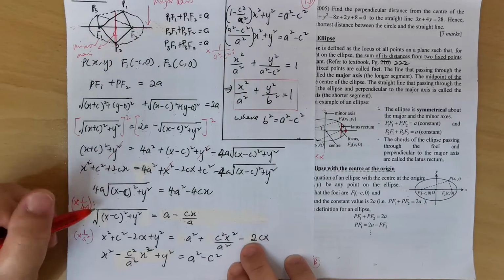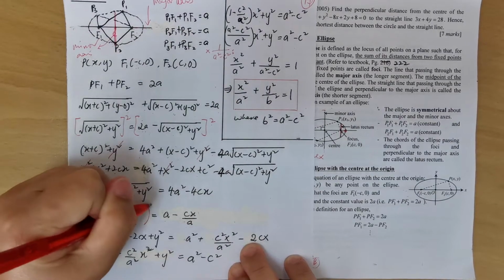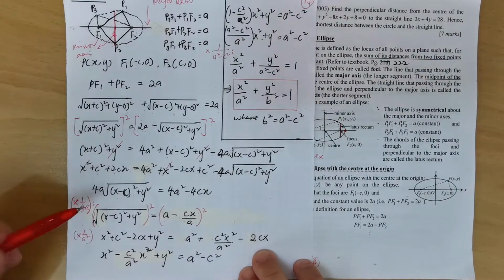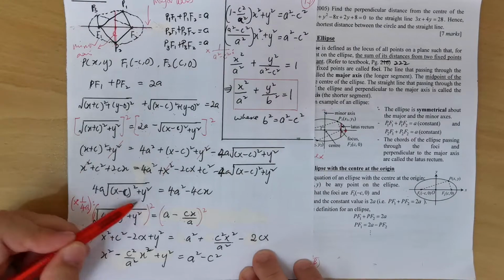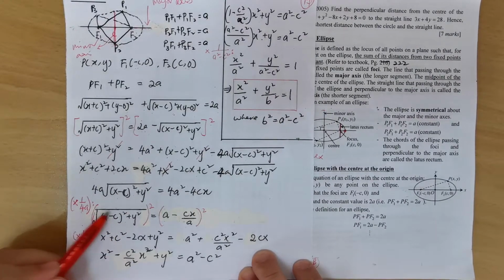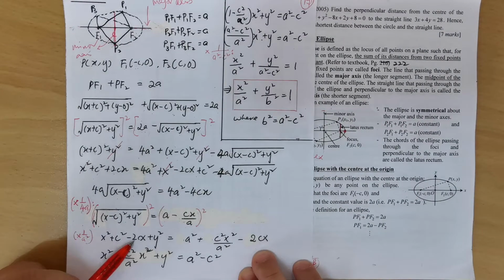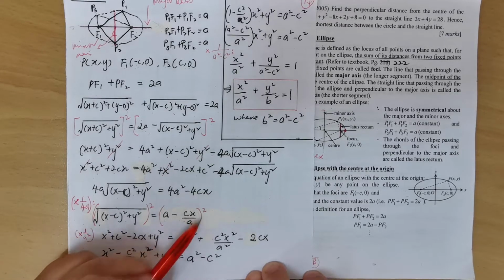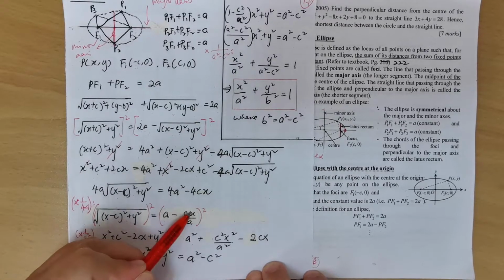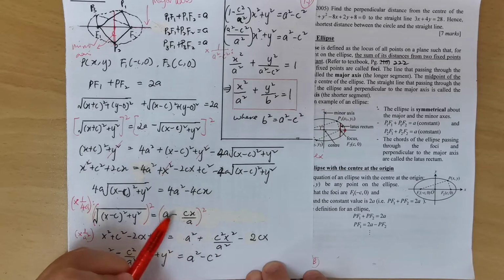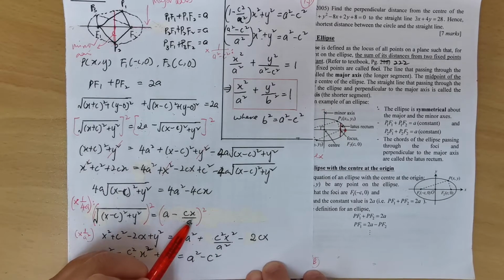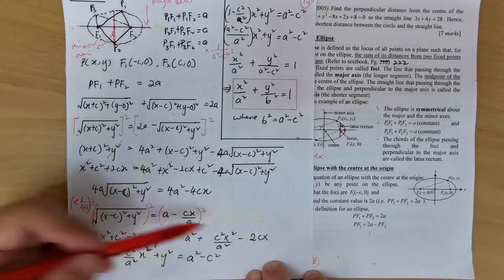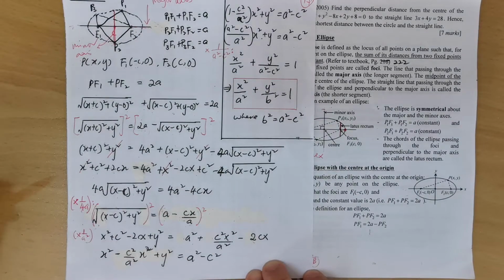Alright, so the next step we square both sides to eliminate the square root. Squaring the left hand side, I expand x square plus c square minus 2cx plus y square. This one also expands: first term a square, second term square, then 2 multiplied by a multiplied by cx over a. So a and a simplify, so minus 2cx. Just expand. Now we are going to rearrange it.